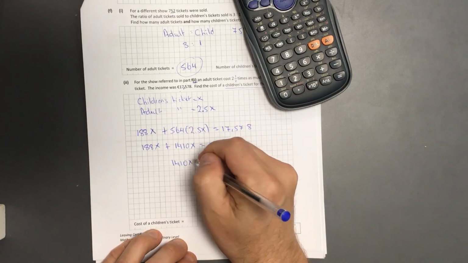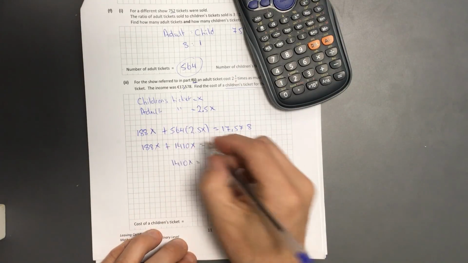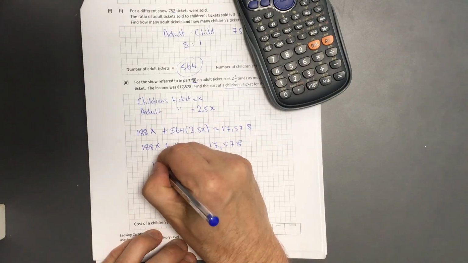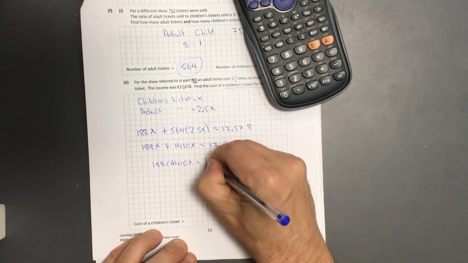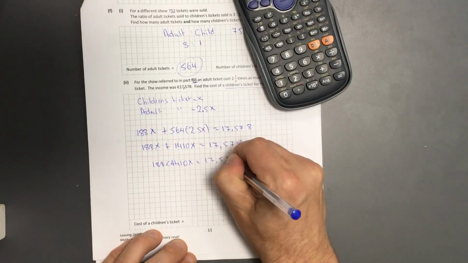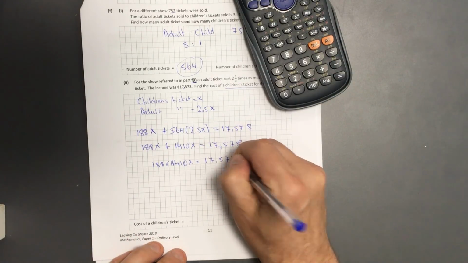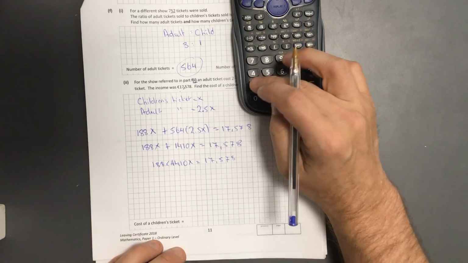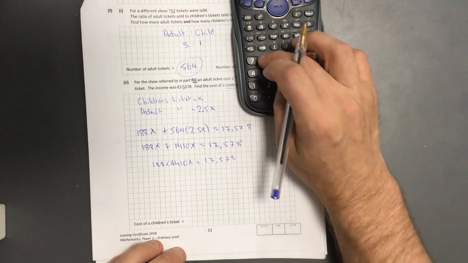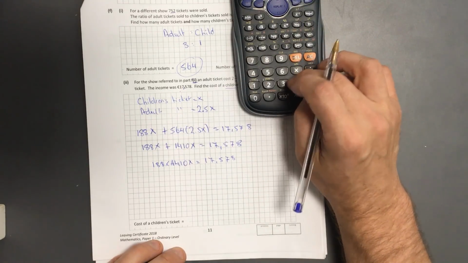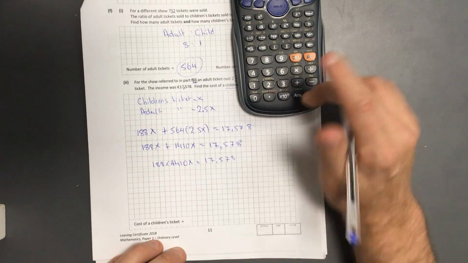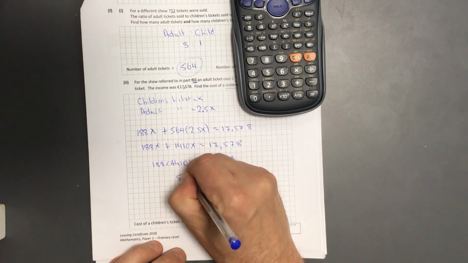1410x is equal to, sorry, my mistake. I'll just actually add these together. 1598x.